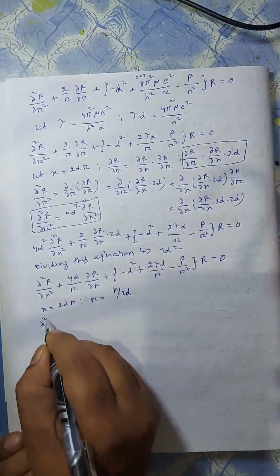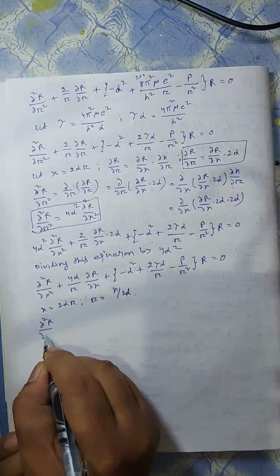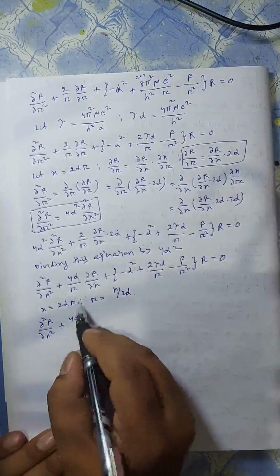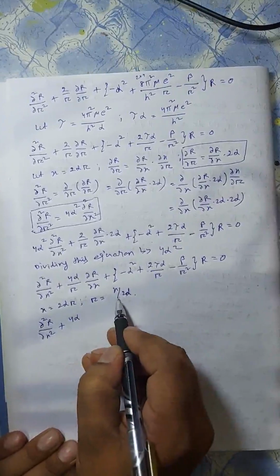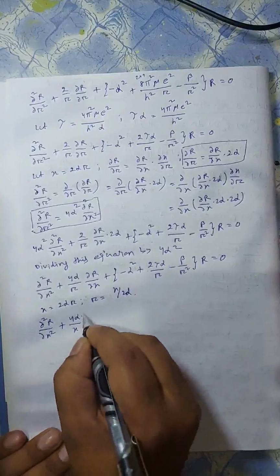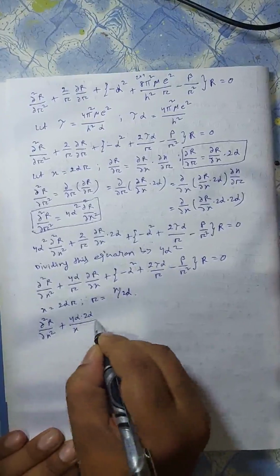Then what we get? Del square R by del x square plus 4 alpha. In place of r I write x by 2 alpha, 2 alpha will go up. Then what is remaining?